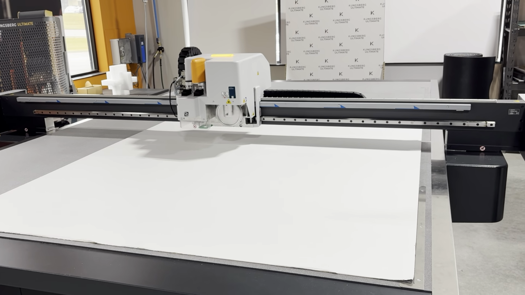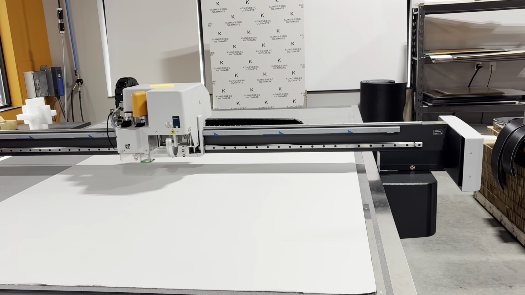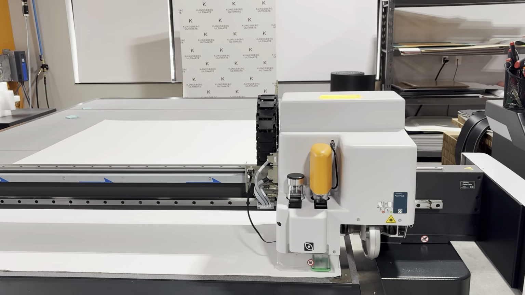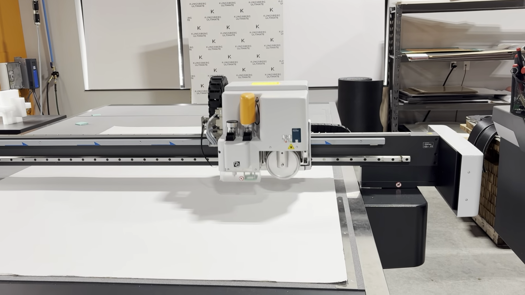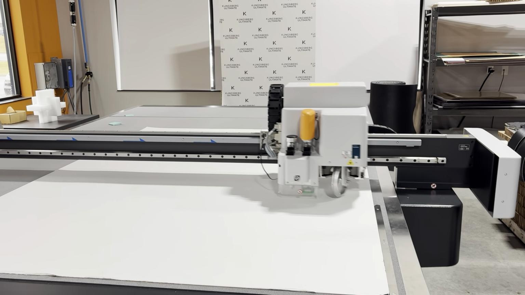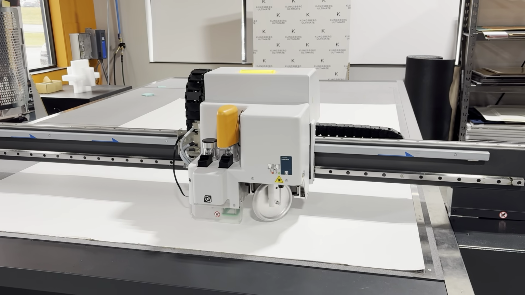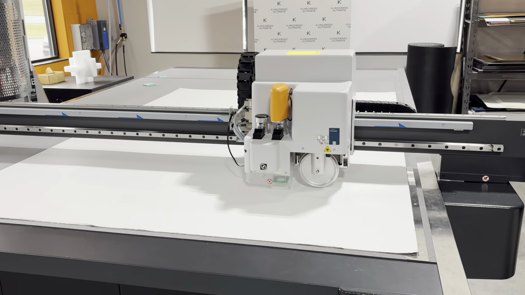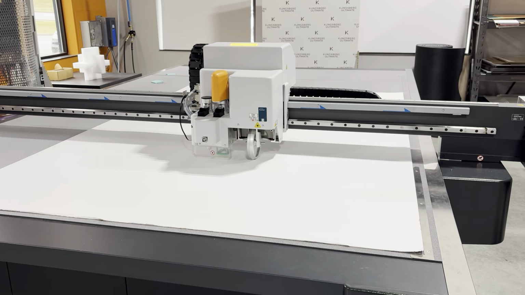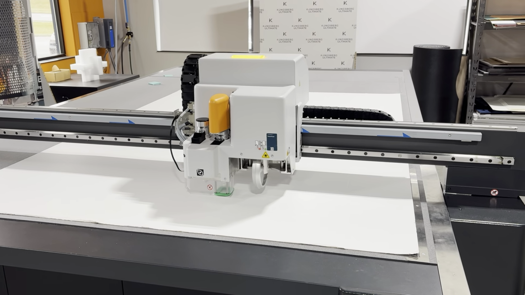Since I'm not using any registration marks, the machine is going to check the thickness of the material in the top left and the bottom right. That's what we're seeing here. If it notices a difference, it will give us a warning. If everything's good, it's just going to go ahead and run. So we're doing all of our creasing now. And now we're on the cutting.